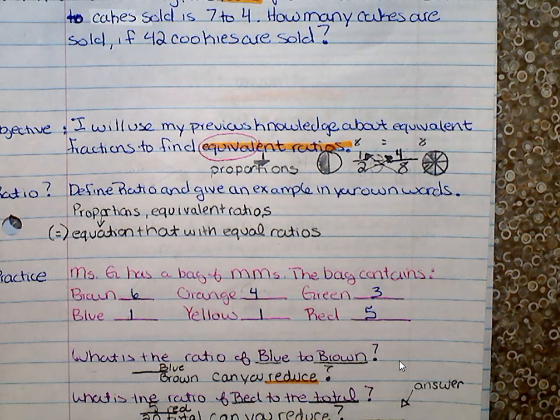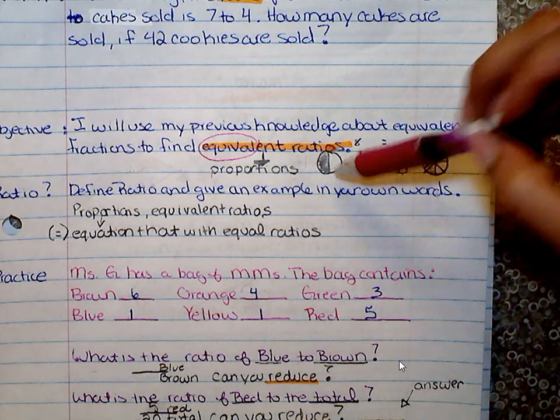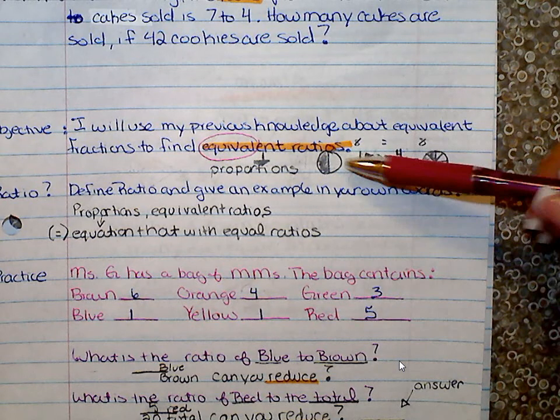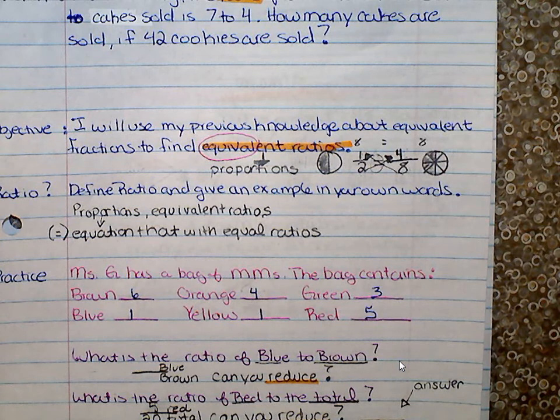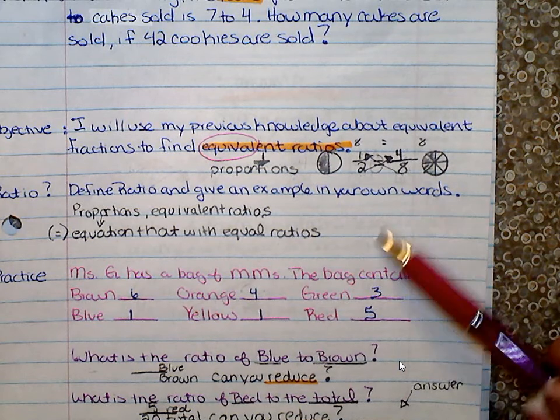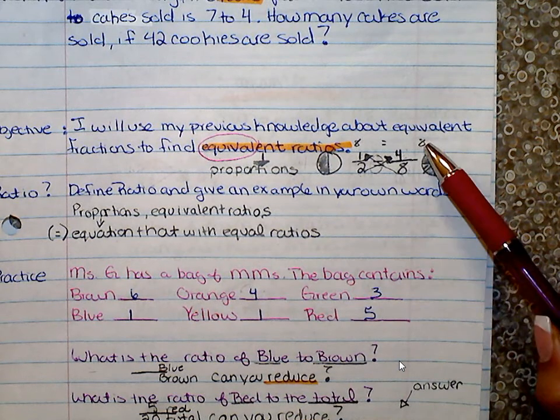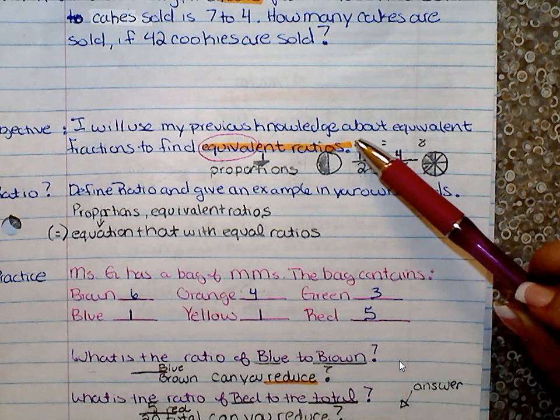The numbers are different, but the value is the same. They both represent half or 50%. So if I cut this up into 2, it looks the same as if I cut this up and shaded it into 4. Another way to show that it is equal is that I can do my cross product. 2 times 4 is 8, and 8 times 1 is 8.